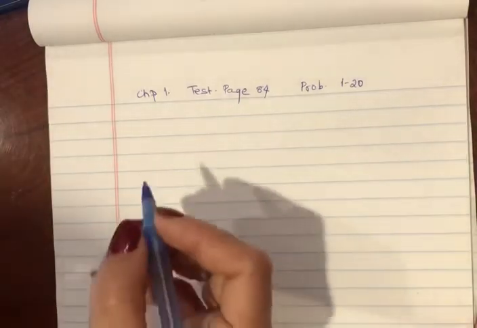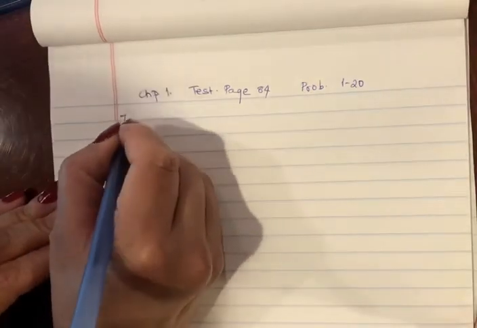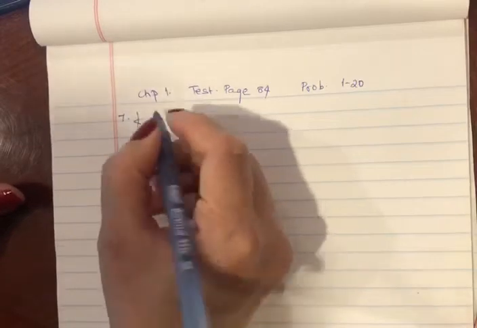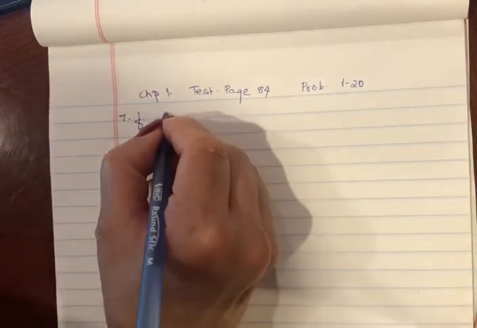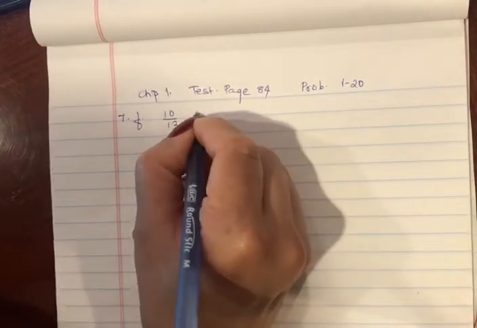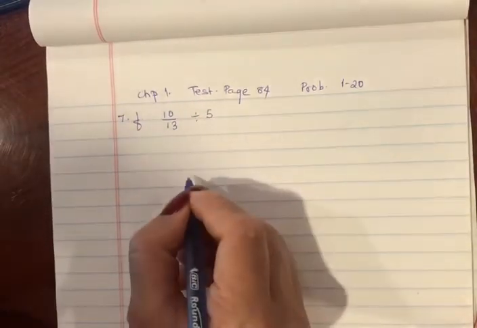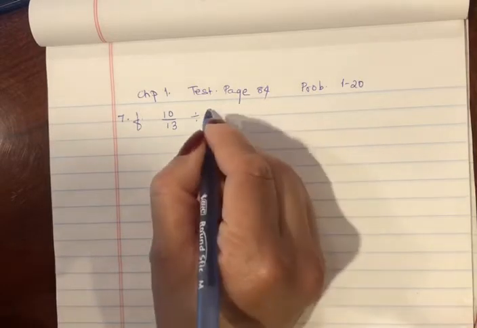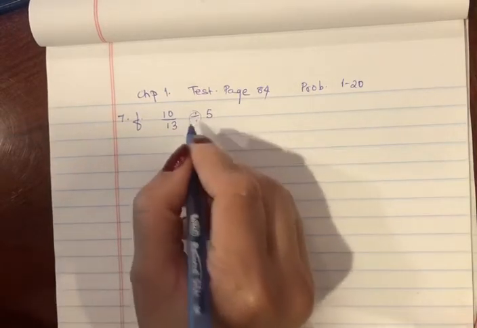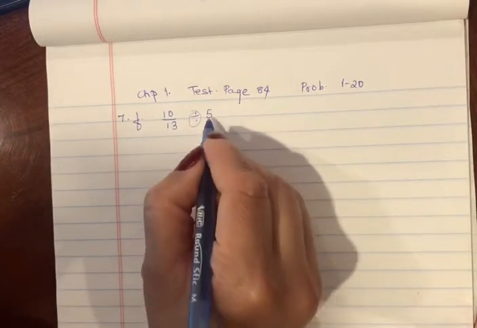Continuing with our problem number 7, letter F. This is where we actually broke off from our previous video. 10 over 13 divided by 5. Now we have to do two things. We have to replace this with a multiplication sign and flip this number.